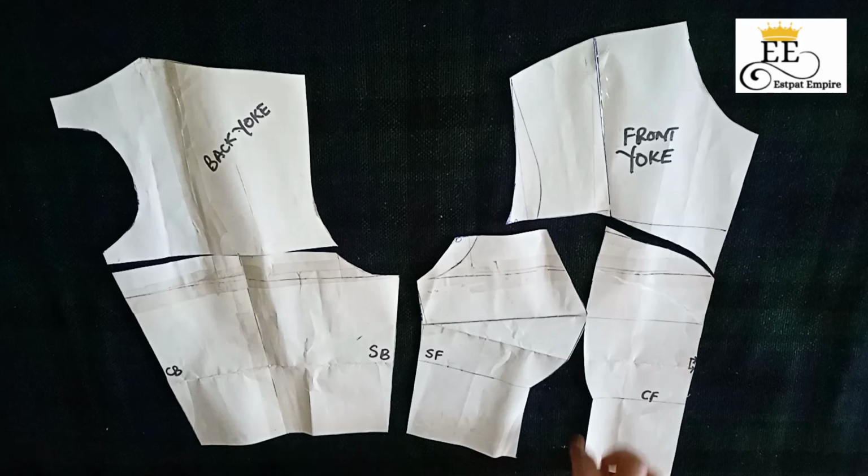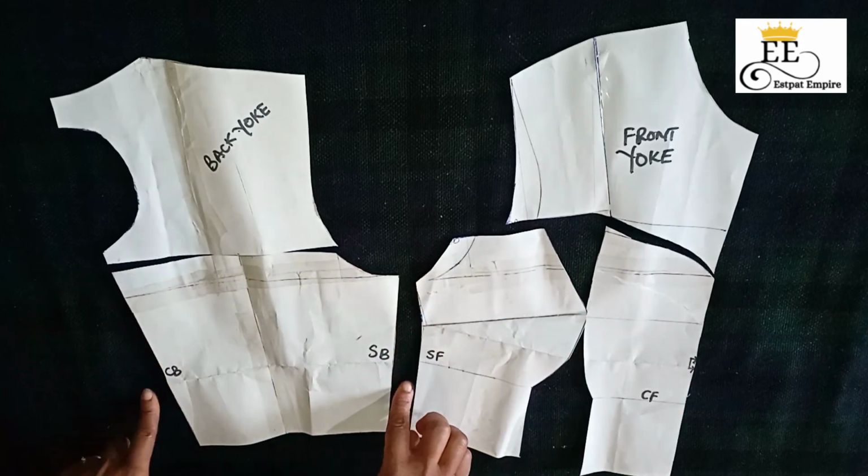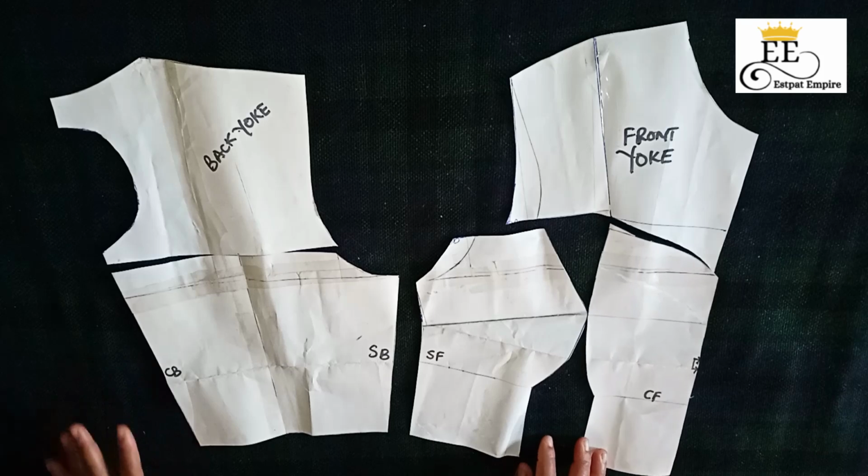As you can see, there is no seam allowance on any part of this pattern, guys. You have to add your seam allowance on your fabric.